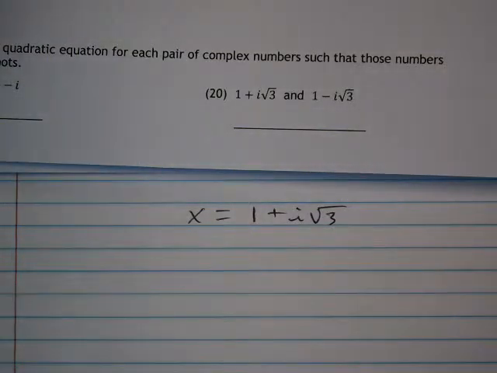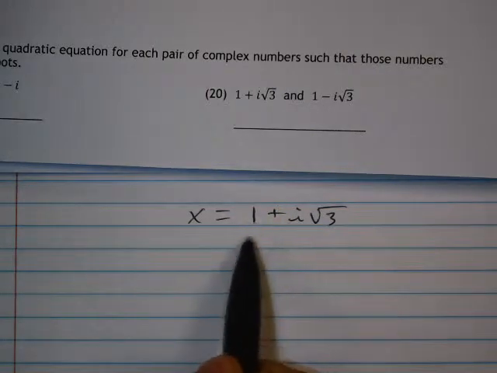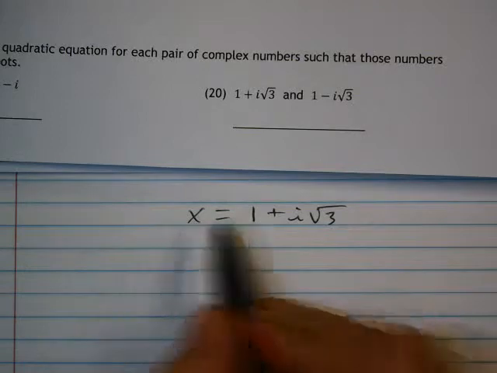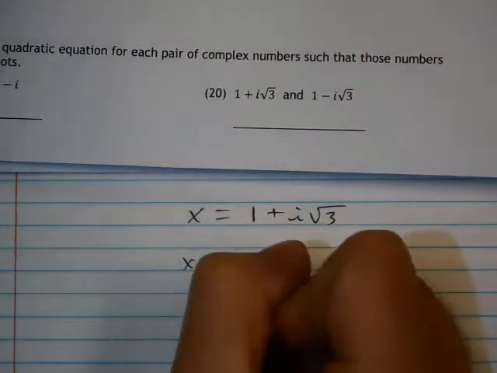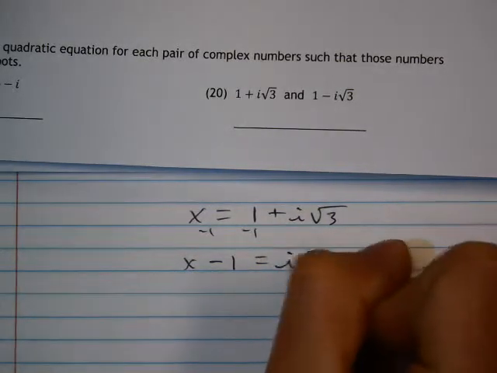Now, we have to work backwards because, again, eventually we have to have an equation with x squared. So I'm going to take everything and go backwards. I'm going to take this positive 1 and move it back with the x. Because normally we're solving for x, but now we're solving for the equation. x minus 1, I'm subtracting from both sides, equals i square root 3.